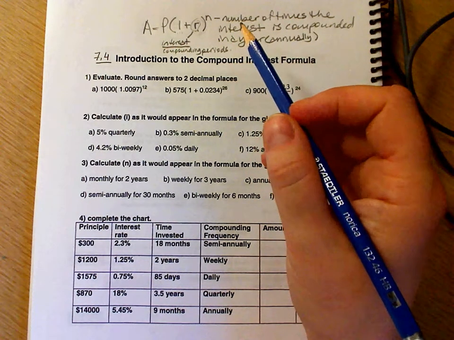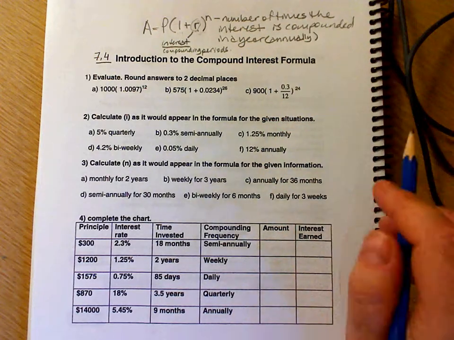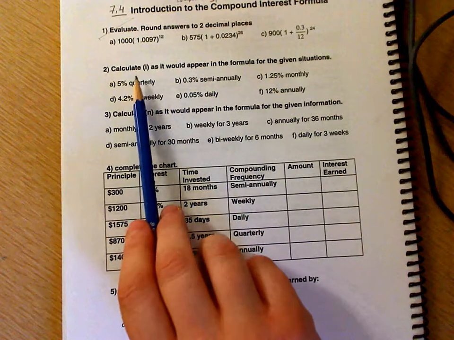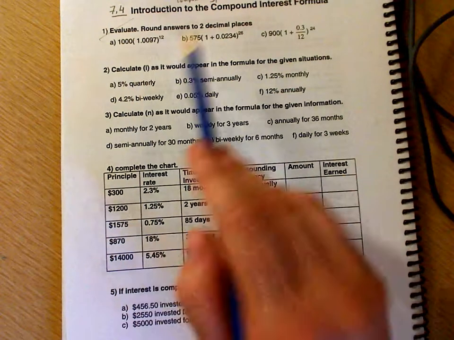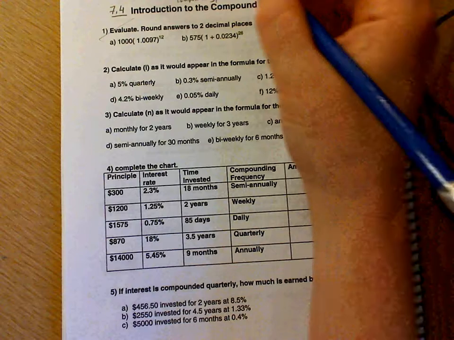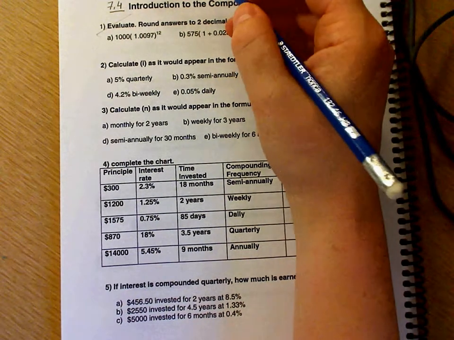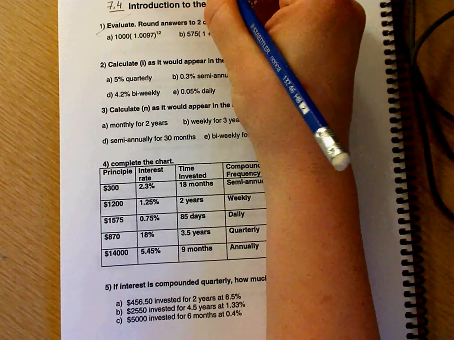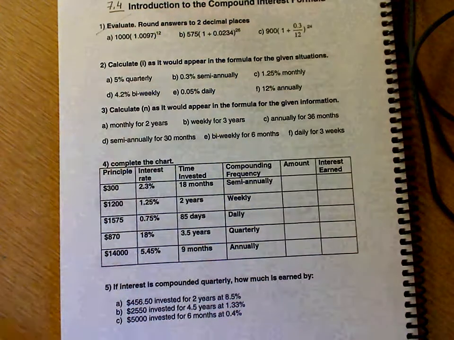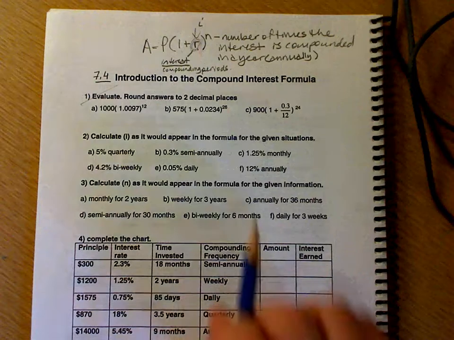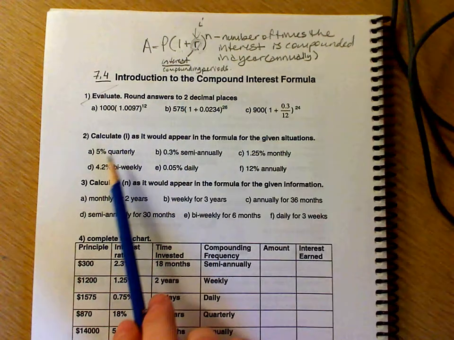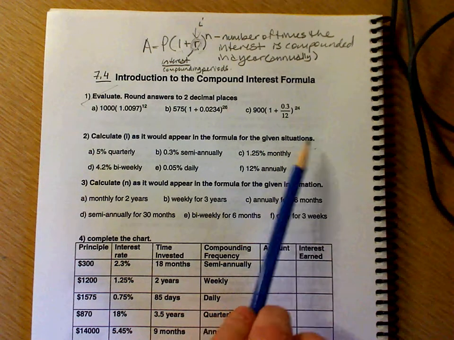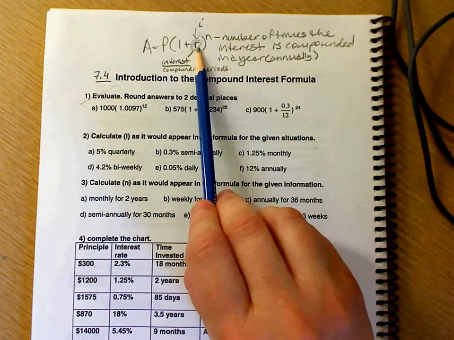Let's do some examples. I know you know how to use your calculator. Okay. Calculate I, they call it I now in the book. They were using R, so I used R. This could be I or R. Calculate I as it would appear in the formula for the given situations. In other words, what will the fraction be?